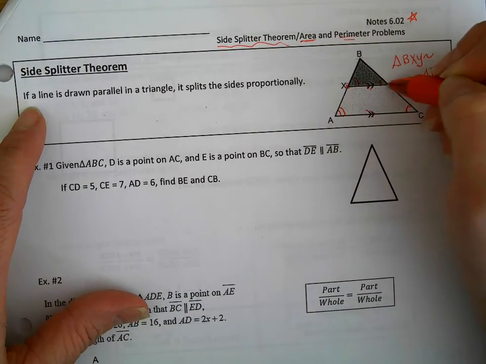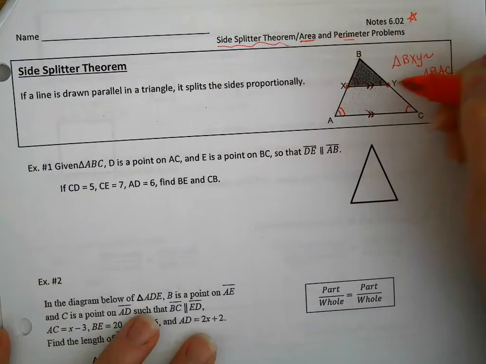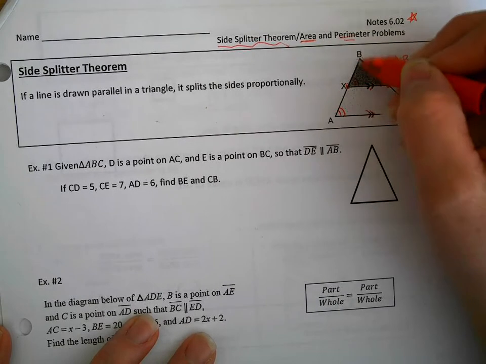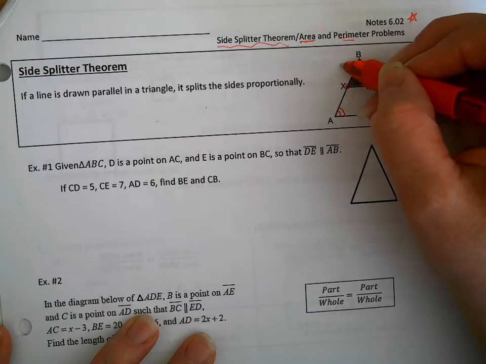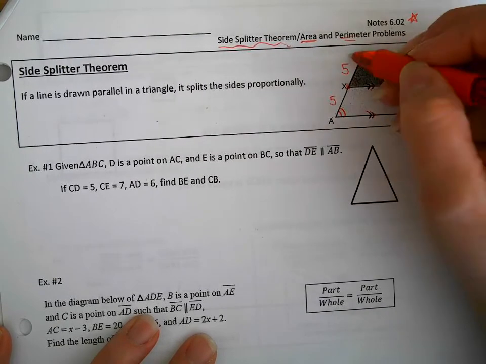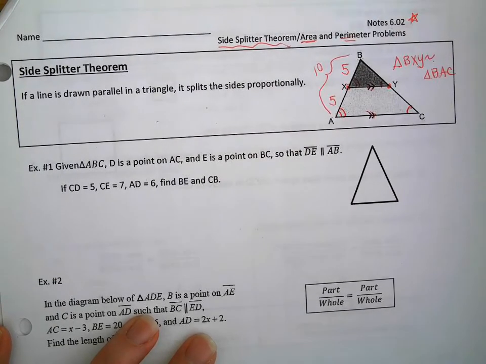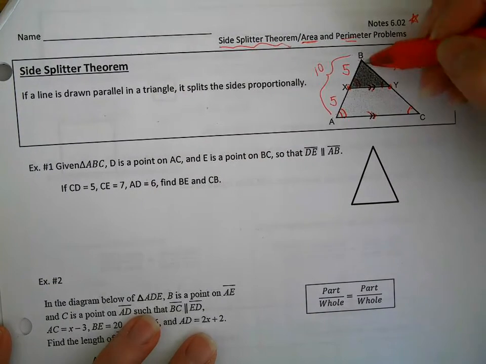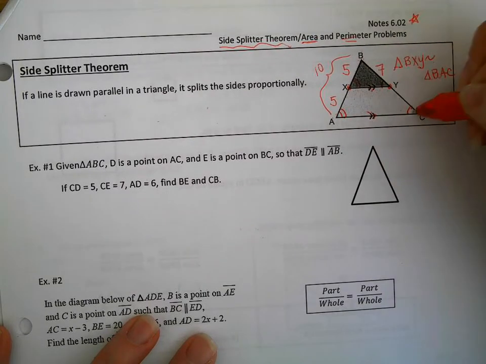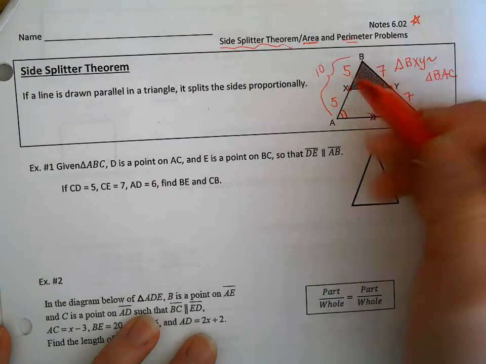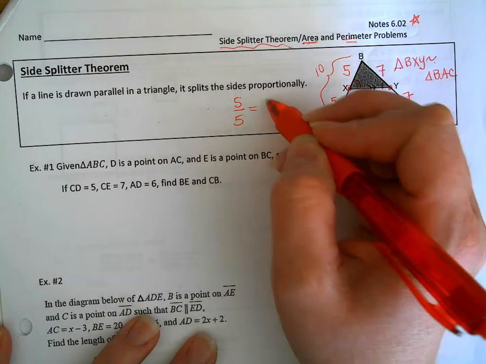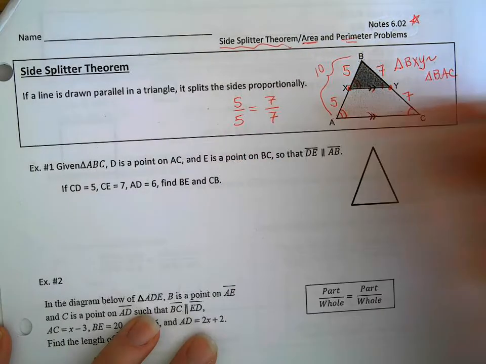We've looked at this before when we had X and Y being midpoints. So if X is the midpoint, let's say that BX is 5 and XA is 5, making the whole side BA 10. Well, if BY was a little bit longer, let's say that's 7, and YC is 7, those proportions, 5 compared to 5, is equivalent to 7 compared to 7.